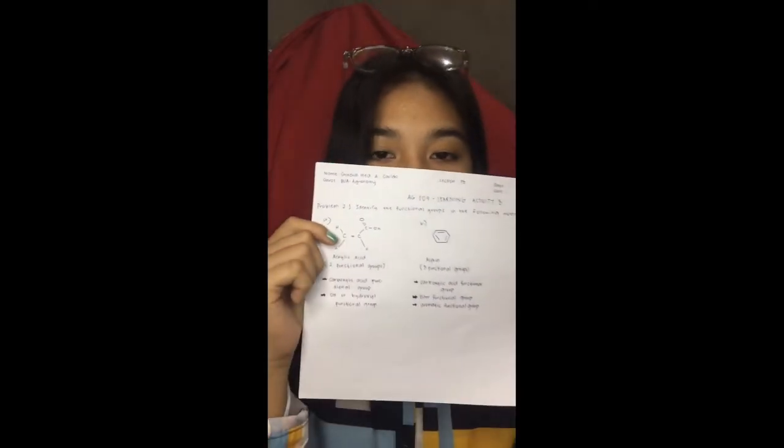I am a student of BSA major in agronomy, and I am here to discuss my answers in learning activity 3 and 4. So, let's start. So now let's start to discuss the learning activity 3. And here's the first problem 2.1. And the instruction here is to identify the functional groups in the following molecules.